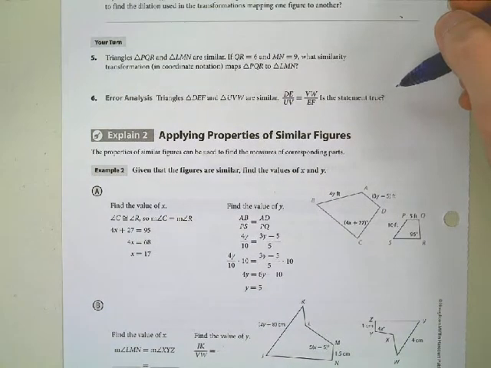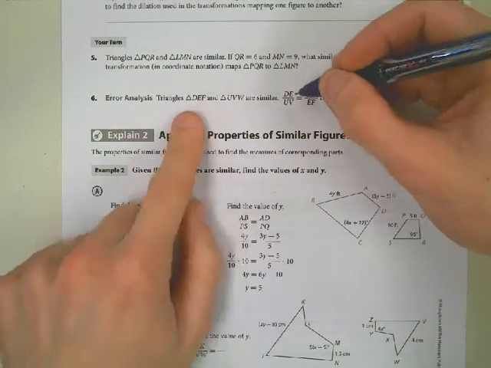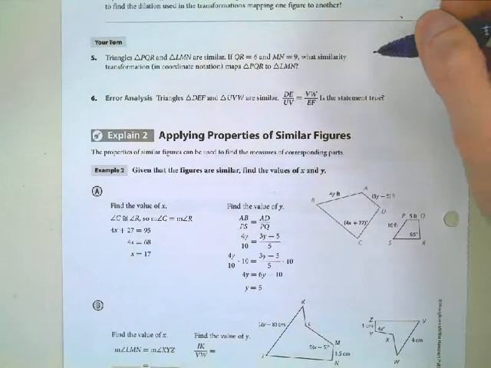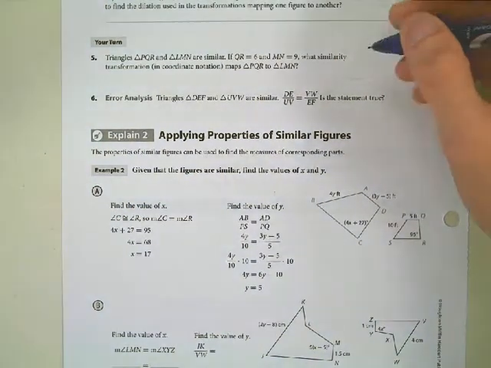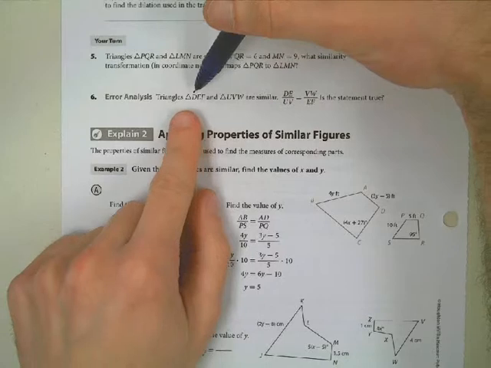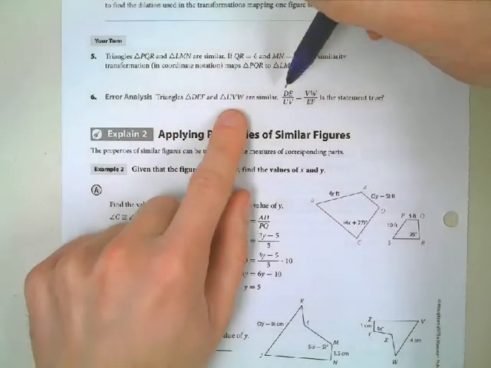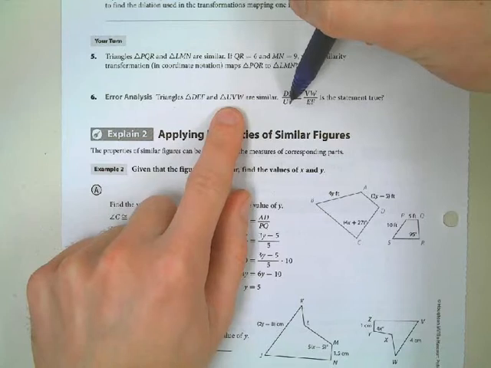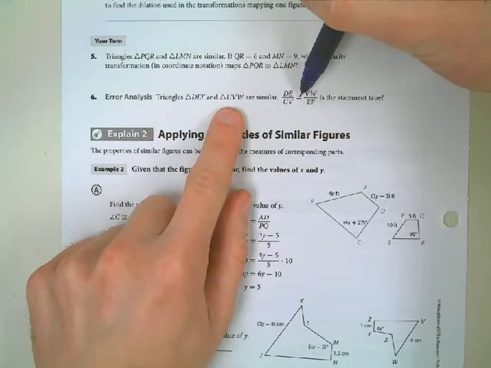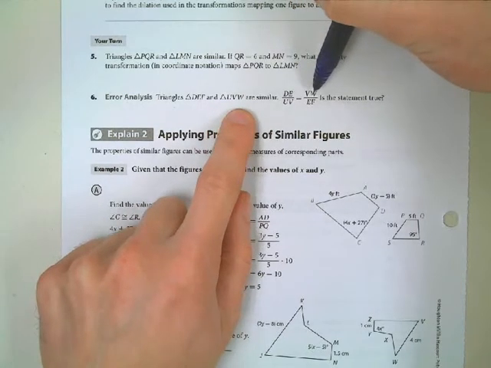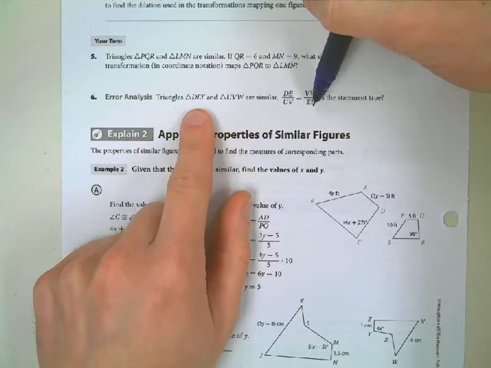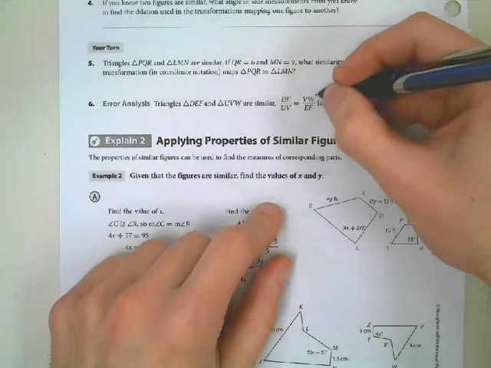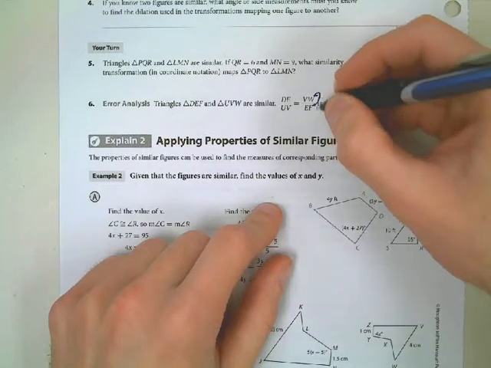Okay, so those parts do match, right? DE and UV, so DE from the first triangle over UV from the second triangle. Should that equal VW from the second triangle over EF from the first triangle? Right. So the letters are correct, like VW and EF do match up, but these need to flip. So it should be DE over UV equals EF on top over VW.